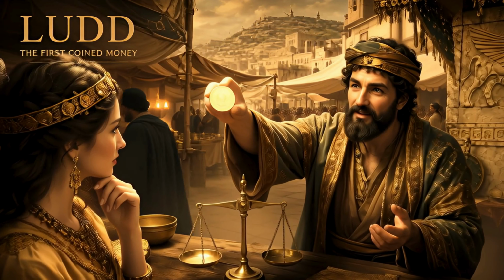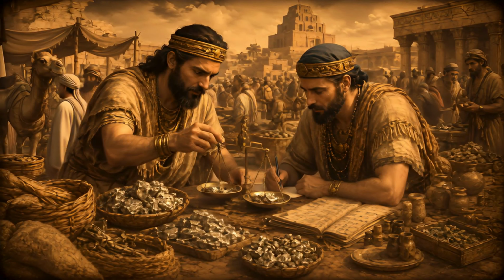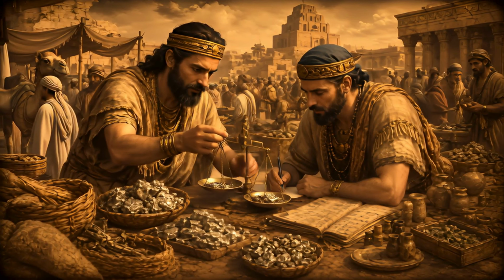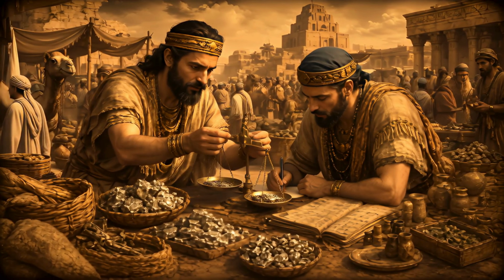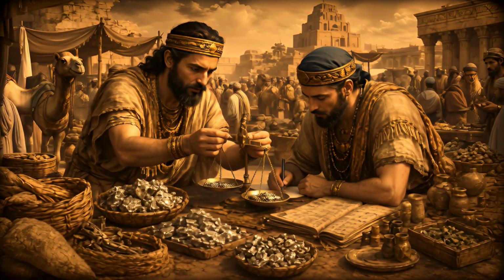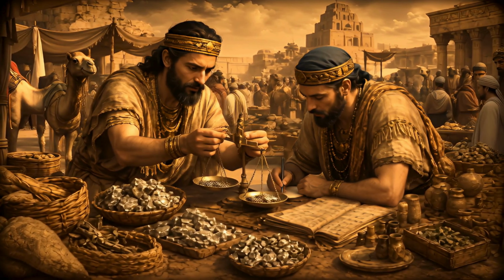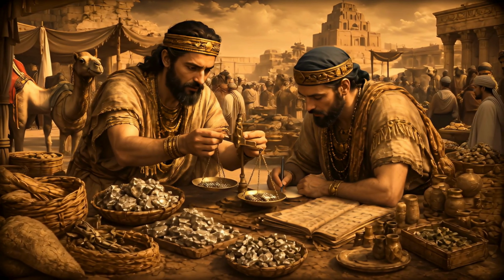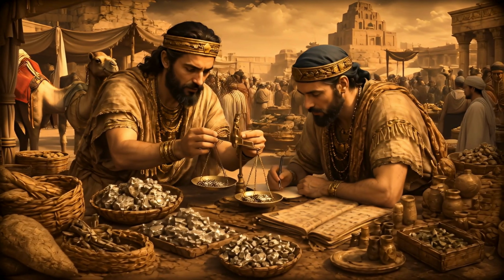Wow. Well, we really have to unpack the mechanism of that because it's so easy to take money for granted today. Before coins, how did these vast empires actually trade with each other? Well, it was incredibly tedious. They used a system called hack silver. Hack silver. Yeah. If you wanted to buy grain, you had to physically weigh out chunks of silver on a scale for every single transaction. Oh, wow. That sounds exhausting. It was slow, and it was constantly prone to cheating with rigged weights.